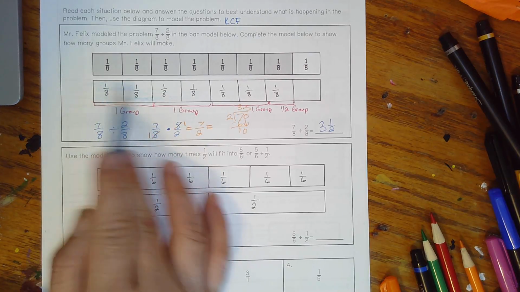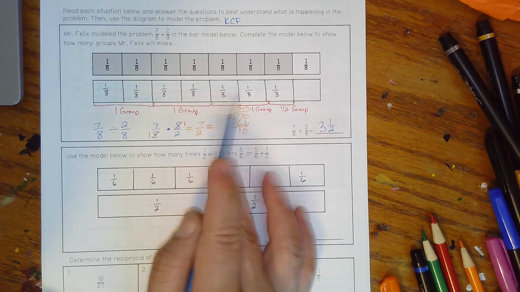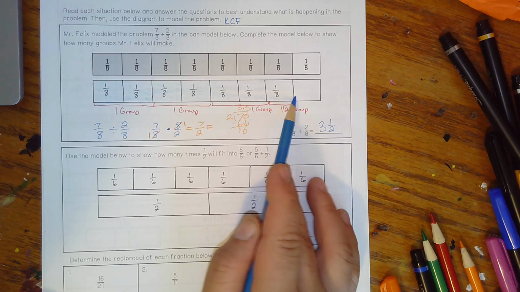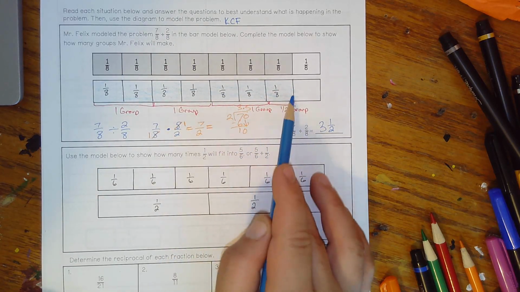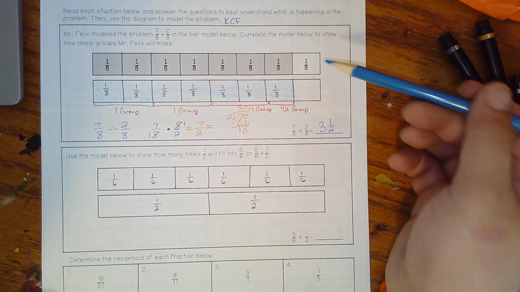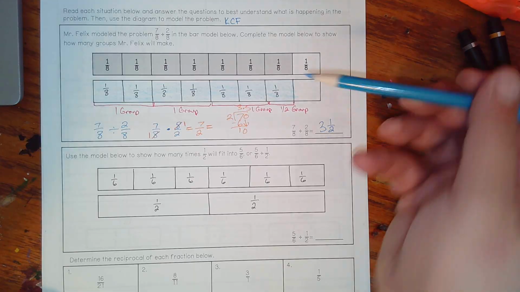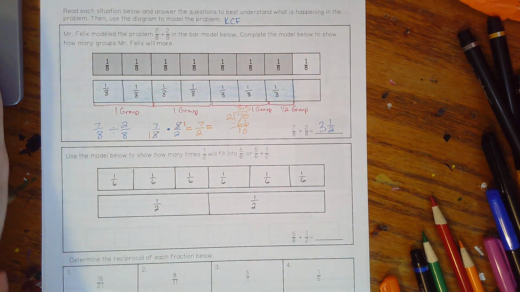Which makes sense based on how we solved for it, right? We kept our first fraction, we changed our operation sign from division to multiplication, and then we flipped the reciprocal, aka the second fraction. And what they have shaded up here, our original 7/8, is equal to our 3.5 groups, which is shaded down here. Alright, let's keep on keeping on.